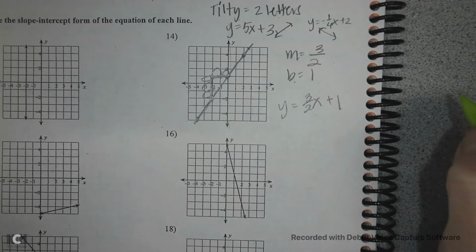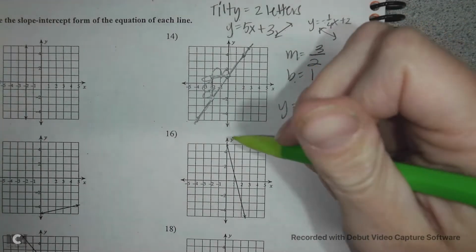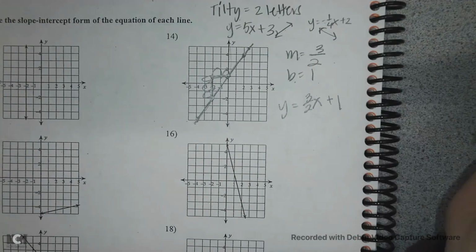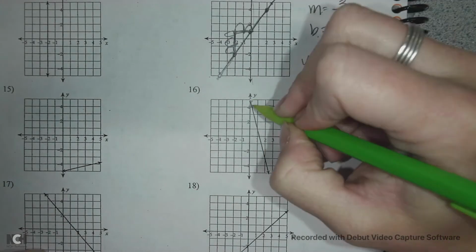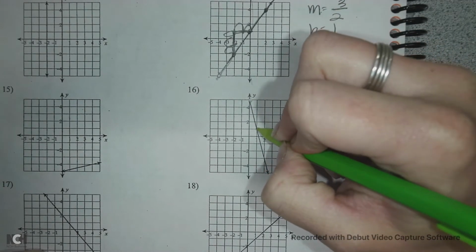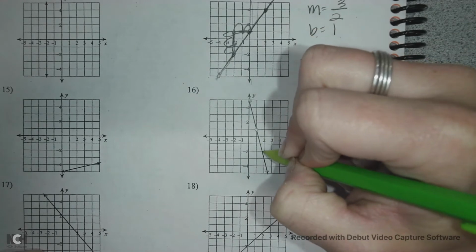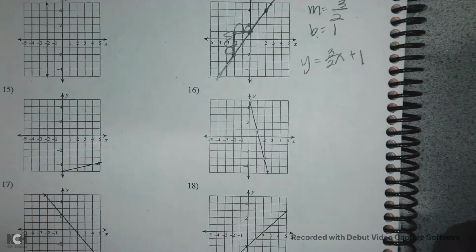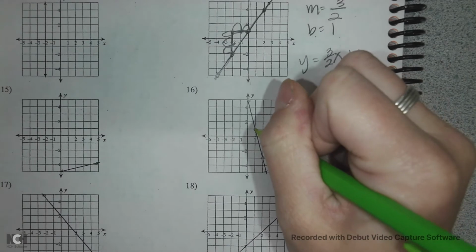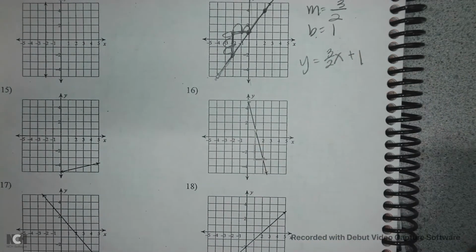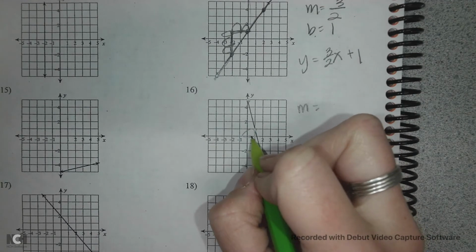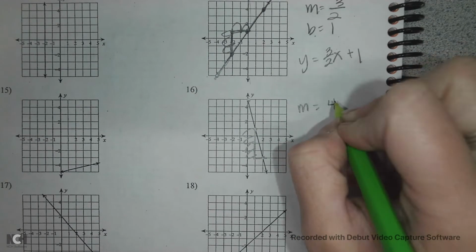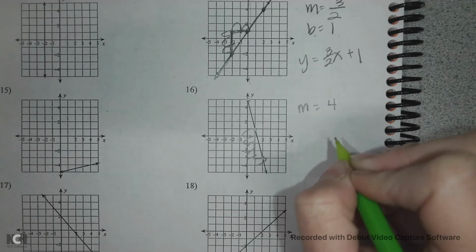Okay, number 16. Again, we need to put dots on our line. So remember, it's where the line crosses the corner of a box. So it looks like it crosses here, and then that's not a corner, not a corner, not a corner, corner, not a corner, not a corner, not a corner, corner. Okay, I've got enough. Now I'm going to figure out my rise and my run so that I can write my slope. My rise is 1, 2, 3, 4, and my run is 1.